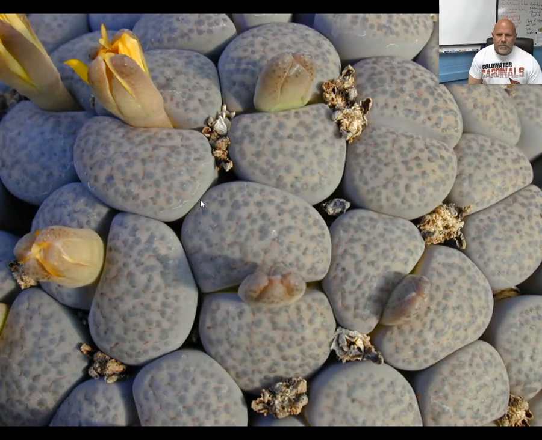These are actually plants that look like stones. They live in the desert regions, desert Southwest regions, and a stone plant has little windows. All these little dark spots are little windows that let light in, and the photosynthesis actually takes place down inside.